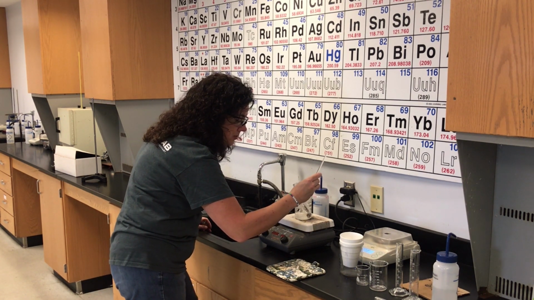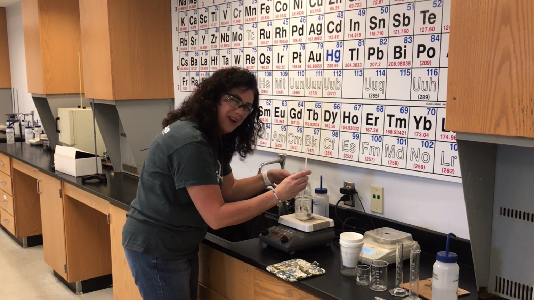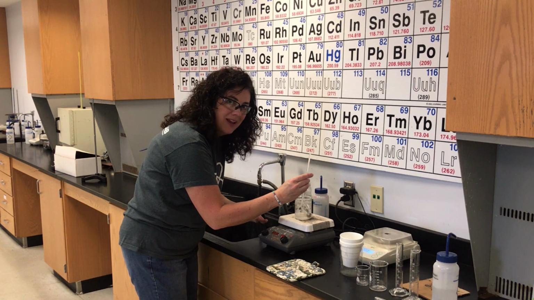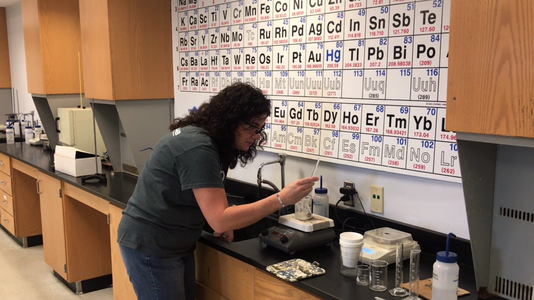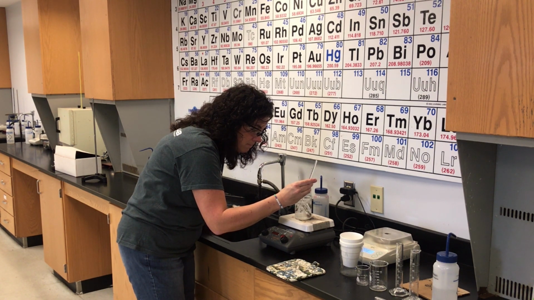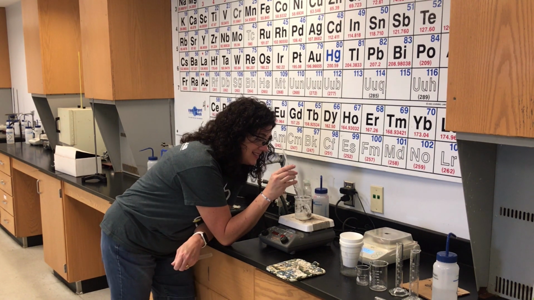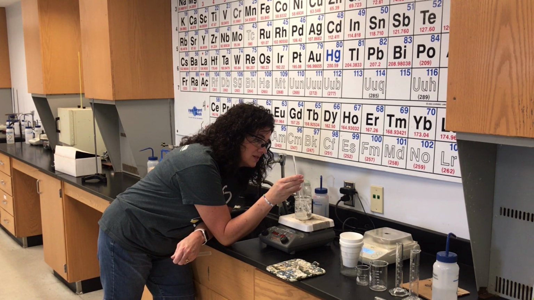When I'm measuring the temperature of the water, I want to be sure that I don't have my thermometer all the way at the bottom of the beaker, because it's going to be picking up some of the heat from the plate, which is way more than 100 degrees Celsius. Okay, it's holding steady right now. It's holding steady at 96. I'm going to leave it in there a few more seconds.